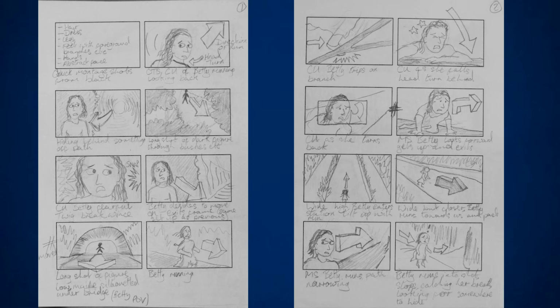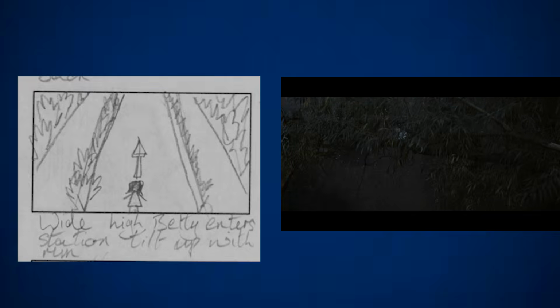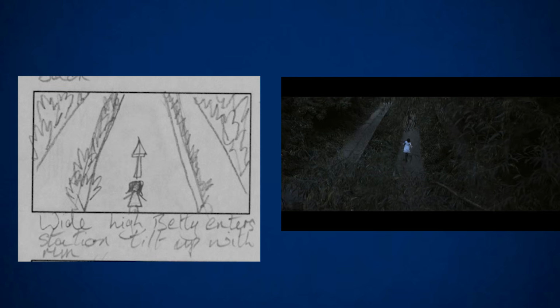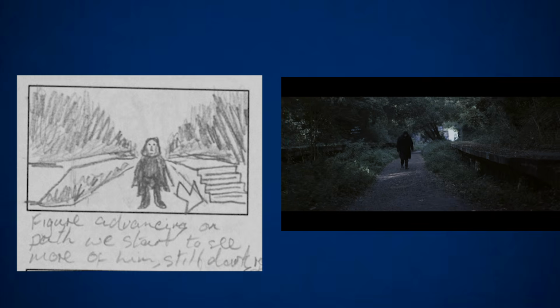Here's the storyboard for my short film In Memoriam that I drew before we filmed. This was because we only had one day to shoot, so I basically made the film on paper first and worked out exactly what I wanted, and as a result we shot the film very quickly.